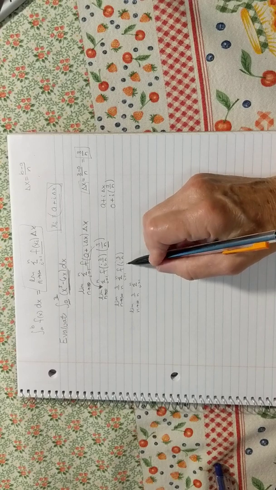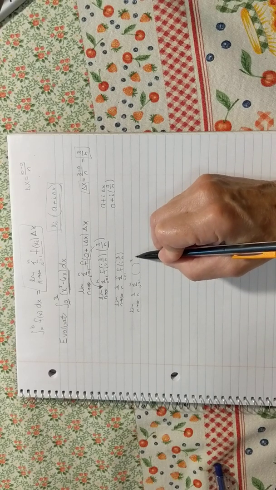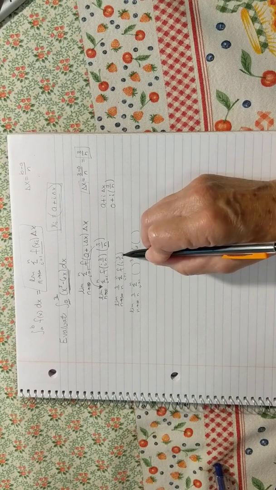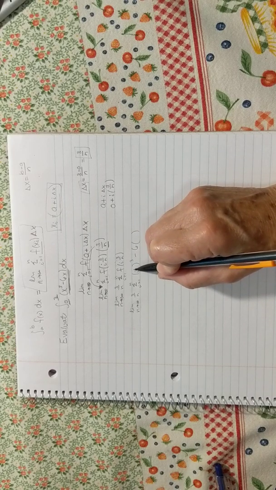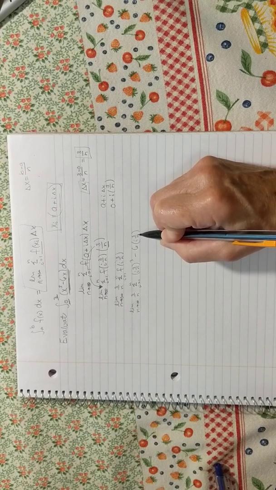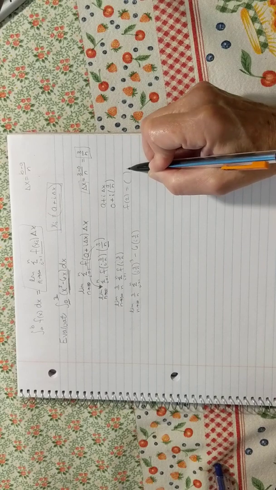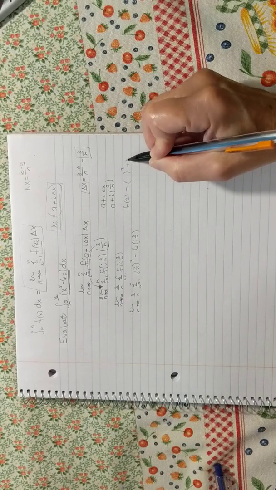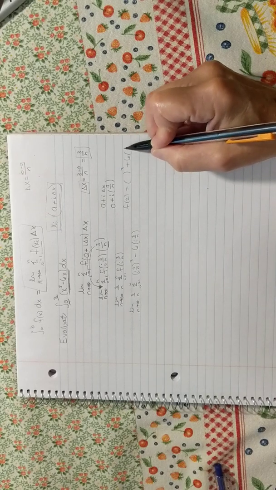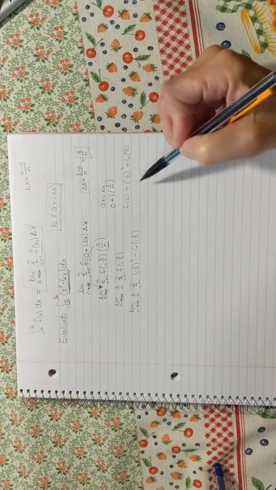So f of this would be something cubed minus 6 times something, and what we plug in is i times 3 over n. Just like if you're taking f of 2, you would stick in 2 for x wherever there's an x. We're just substituting in that expression.